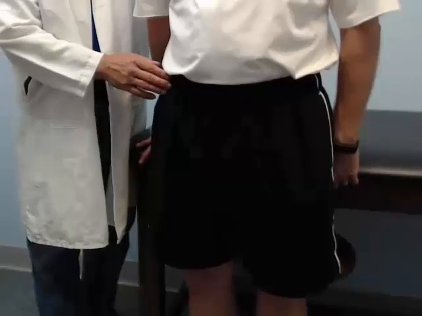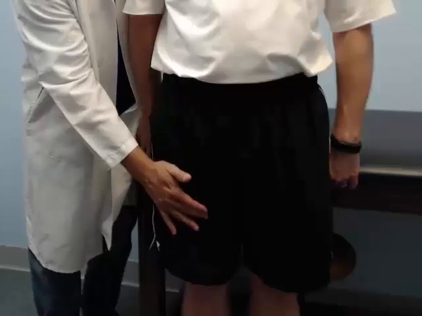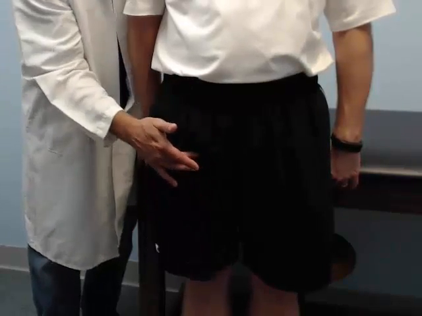Back to the femoral triangle. This is a miscellaneous question, and you will be asked to outline this area. Inguinal ligament, superiorly, the sartorius, laterally, and the adductor longus, medially.